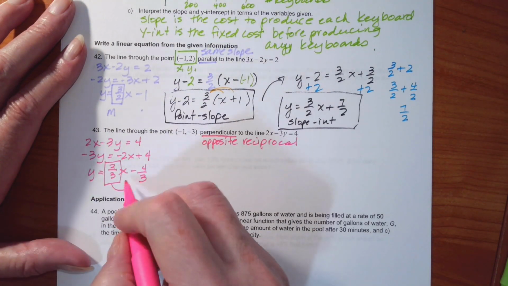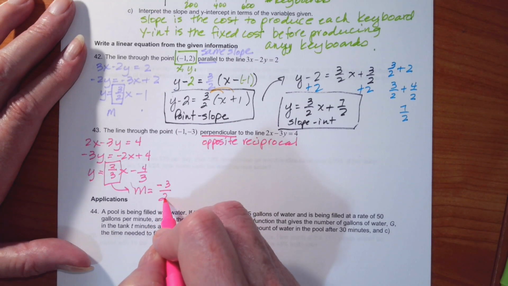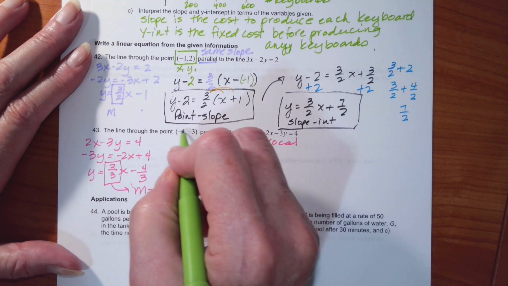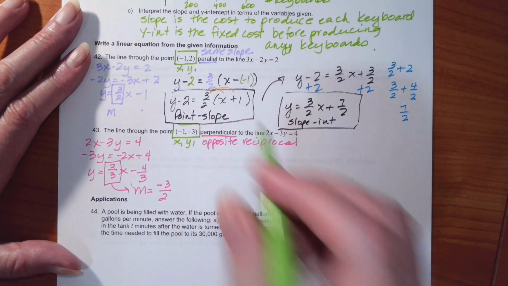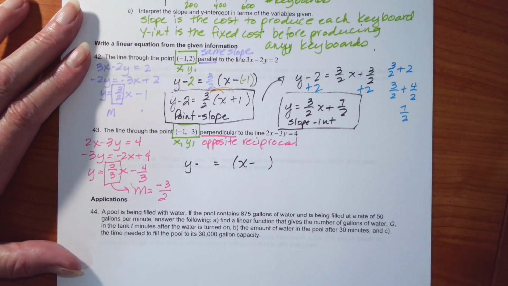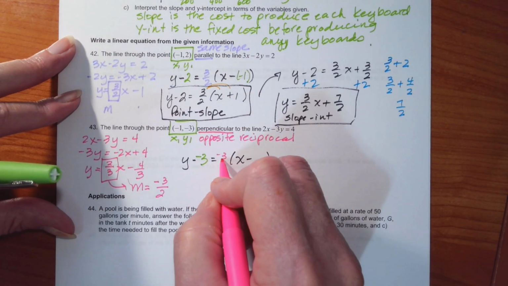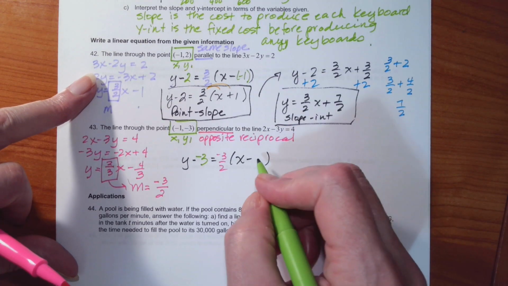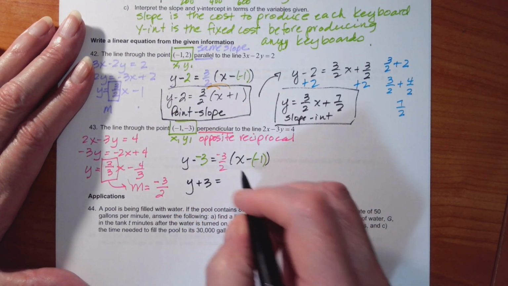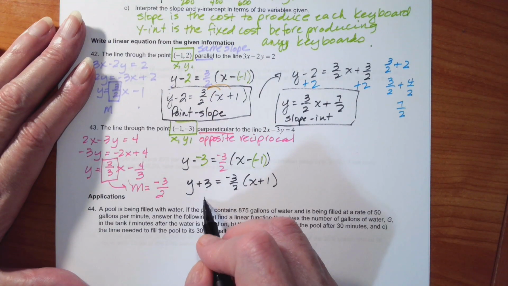So our slope becomes the opposite, so it's negative, upside down is 3 halves. That's the slope that I need. Then, of course, I'll use this as my point. So we'll call this x1, y1. So I have y minus y1 is equal to m times x minus x1. y1 is negative 3. M is negative 3 halves. And x1 is negative 1. So this becomes y plus 3 is equal to negative 3 halves times x plus 1.